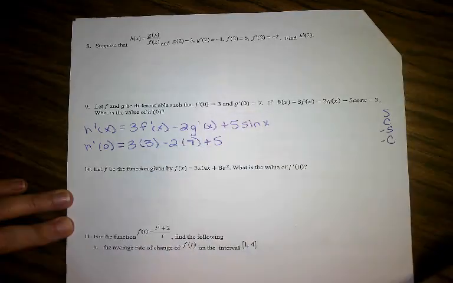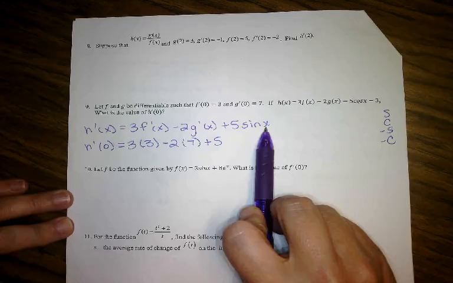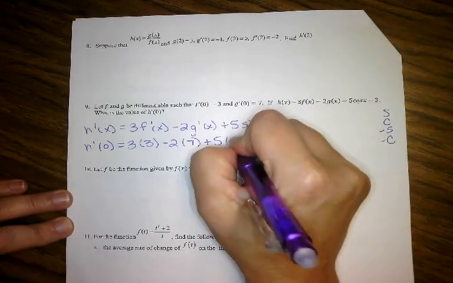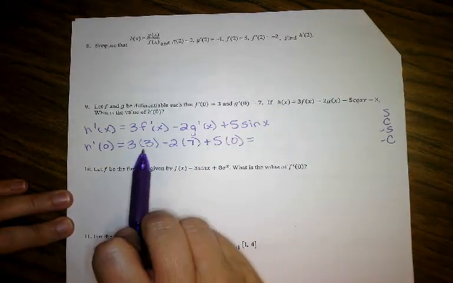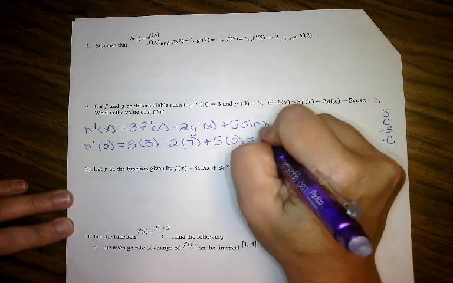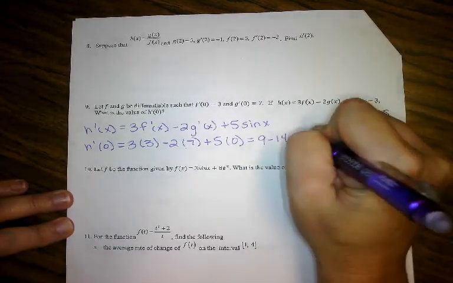And then last I'm looking for sine of 0. So that's the y value when I go to 0 degrees over here. The y value is 0 on my unit circle. So I have 9 minus 14 plus 0. So that is -5.